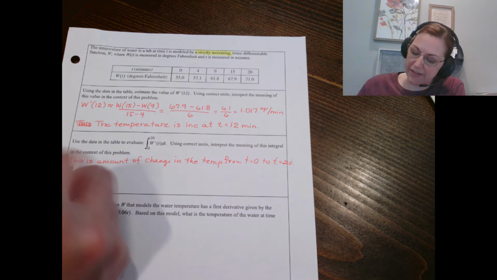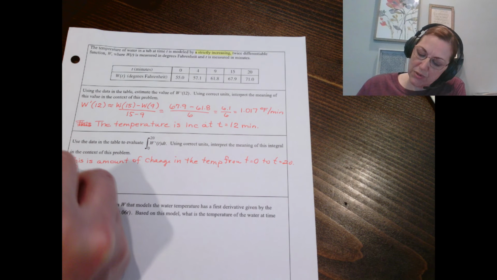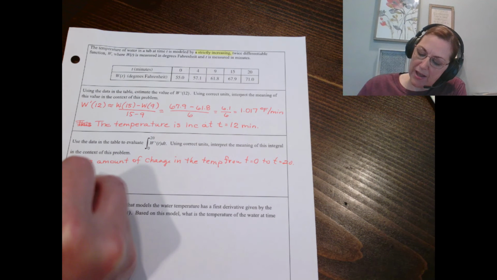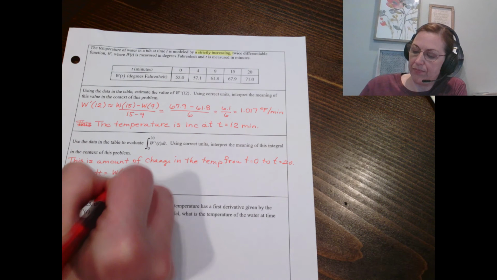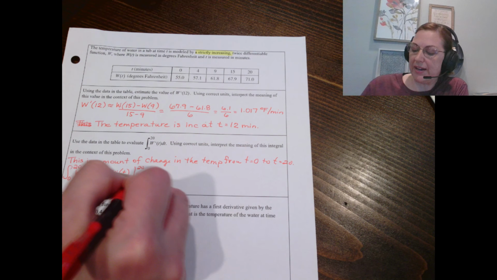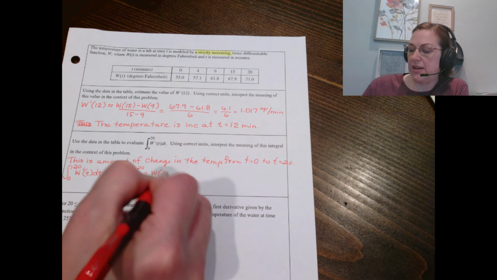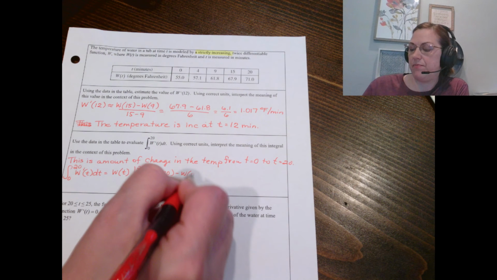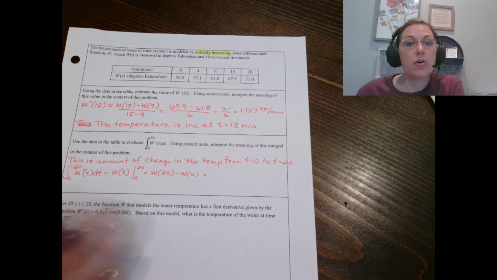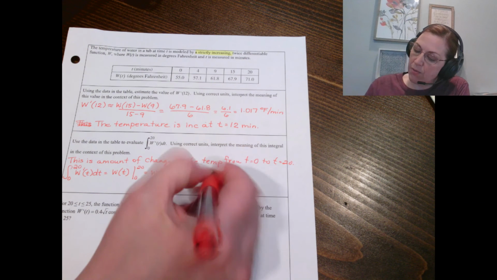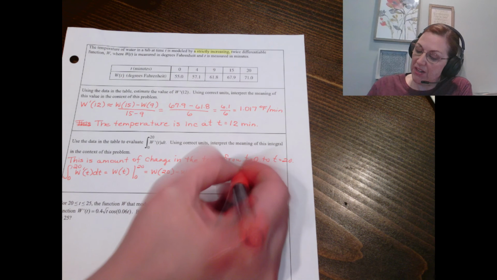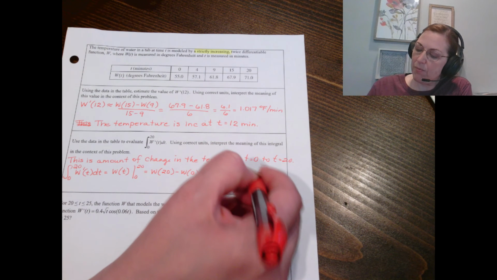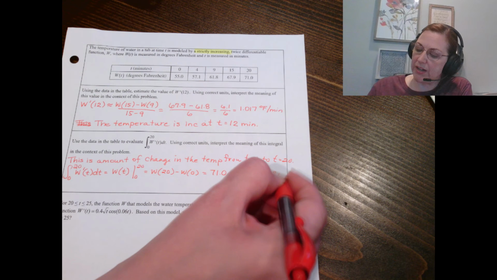Okay, now let's calculate it. We're doing the integral of W prime. So that antiderivative is going to be W. We can plug in our bounds now, W of 20 minus W of 0, and get our value from the table. W of 20 is 71. W of 0 is 55. And we get 16 degrees Fahrenheit.